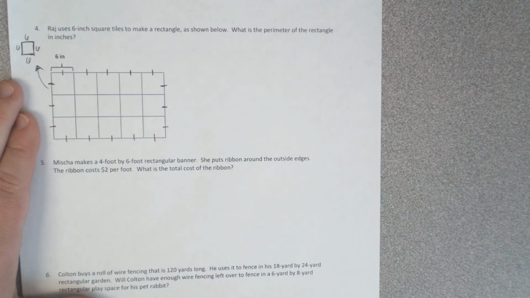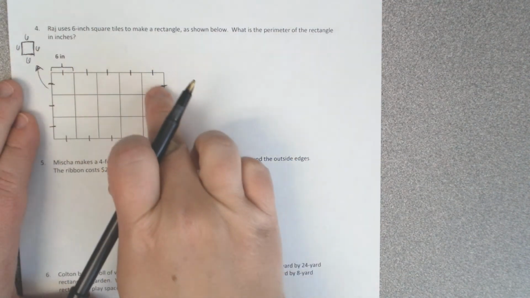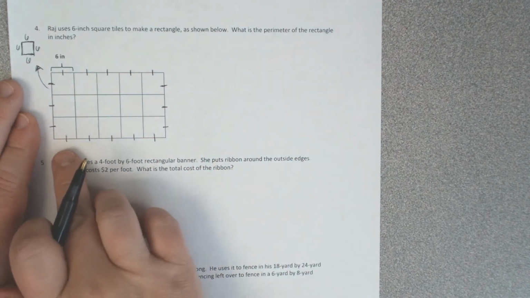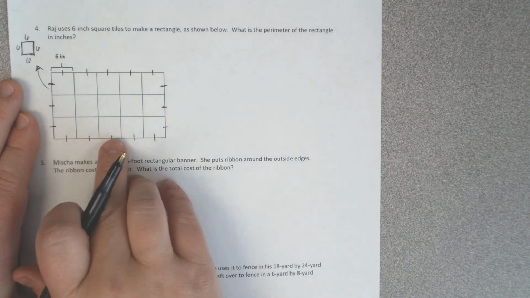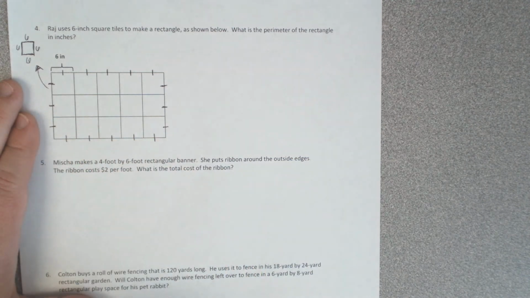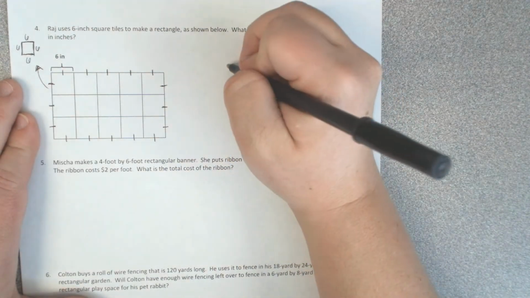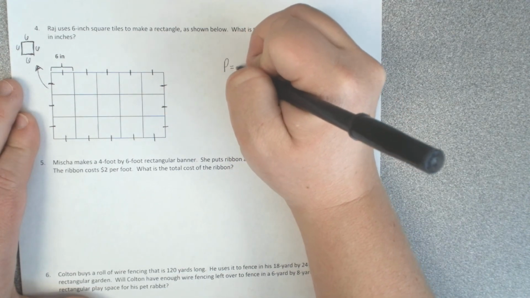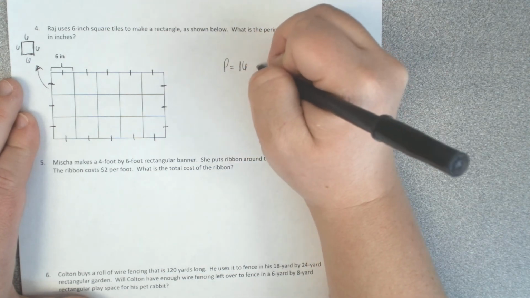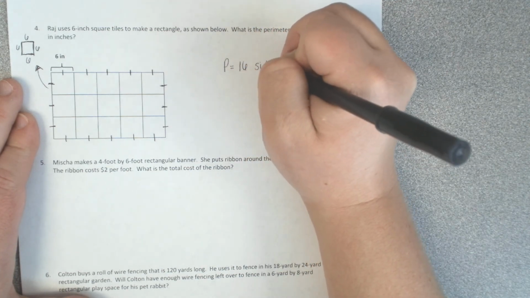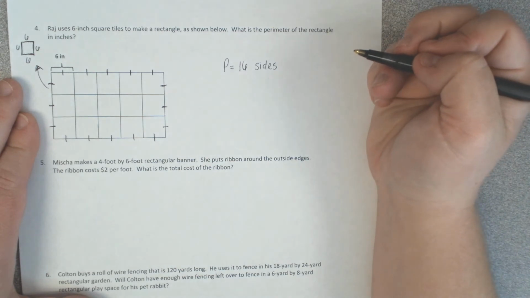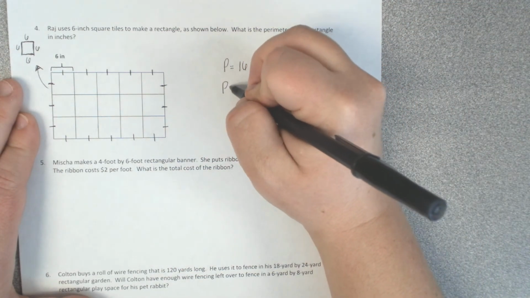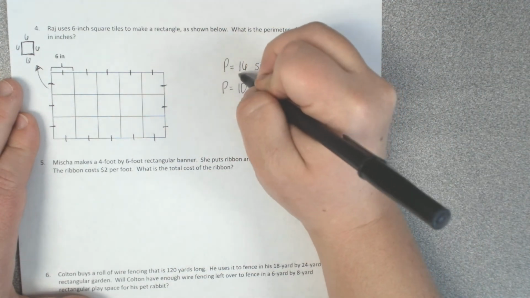So I have 16 sides all the way around this, right? Because each one of these equals 6, right? Each one of these equals 6. So what I'm going to do here is I'm going to say the perimeter equals 16 sides, okay? I'm going to break this 16 up.